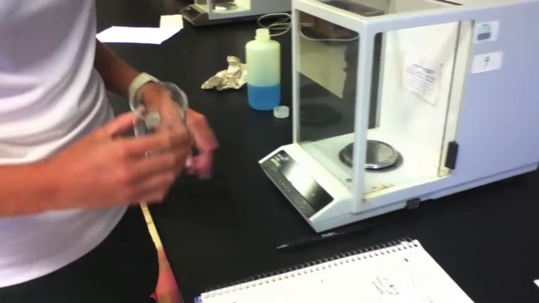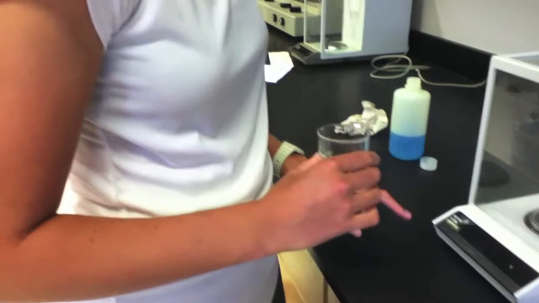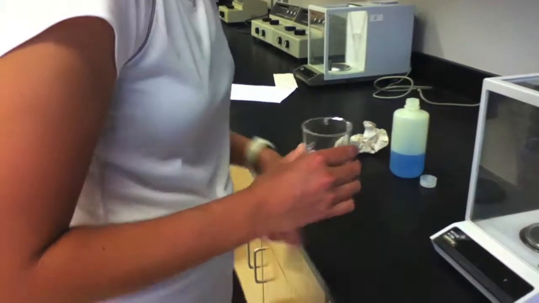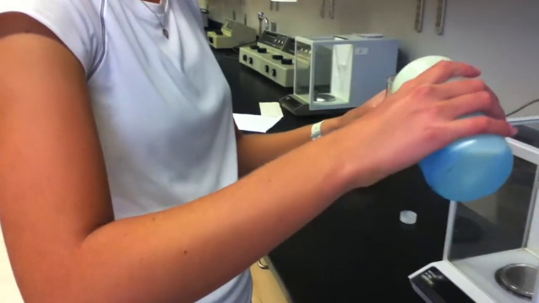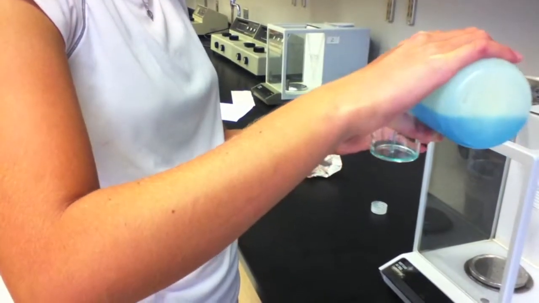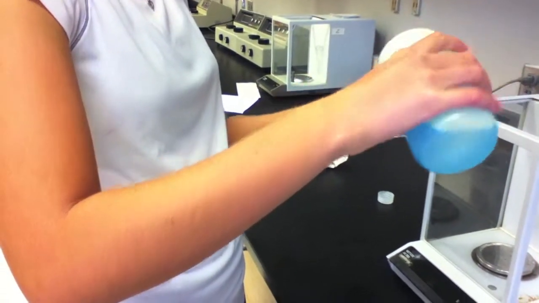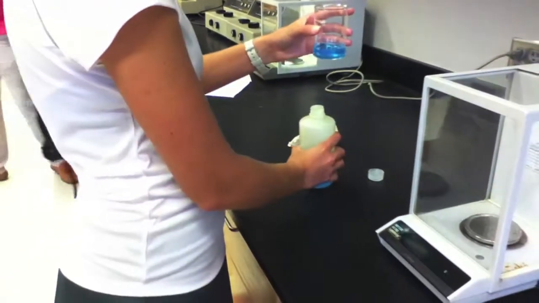Now I will remove the beaker and retar the balance, set it to 0, and I will add a certain amount of sample.